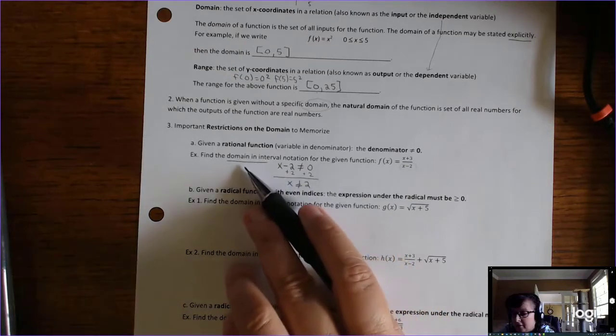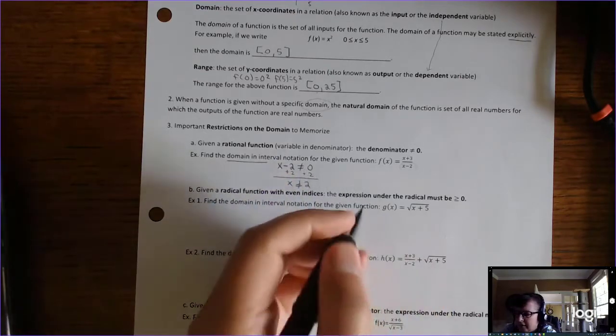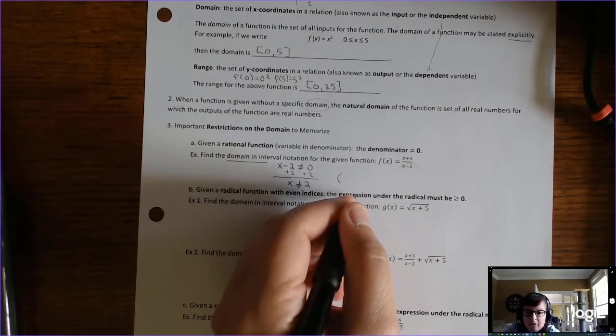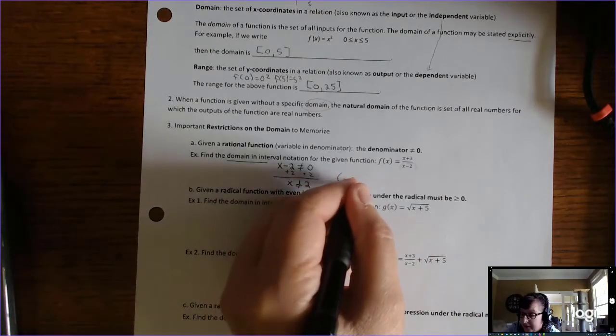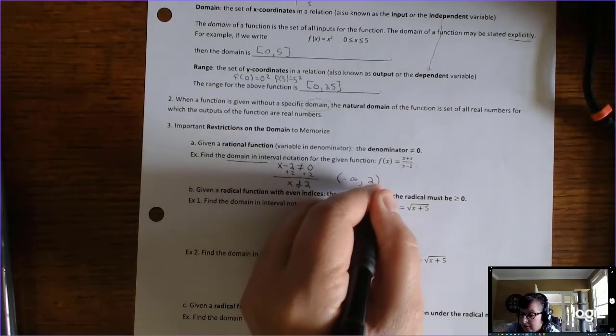Okay, so what is it that X can be? So we're trying to find the domain. That means X can be everything but 2. And so we have to write this in interval notation. So from left to right, what's the smallest number ever? Negative infinity. All of these numbers are in the domain until you get to 2, parentheses.